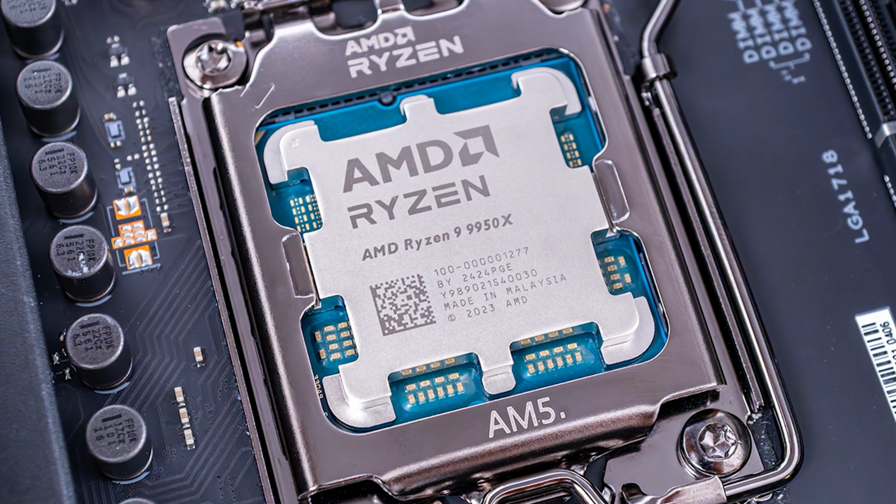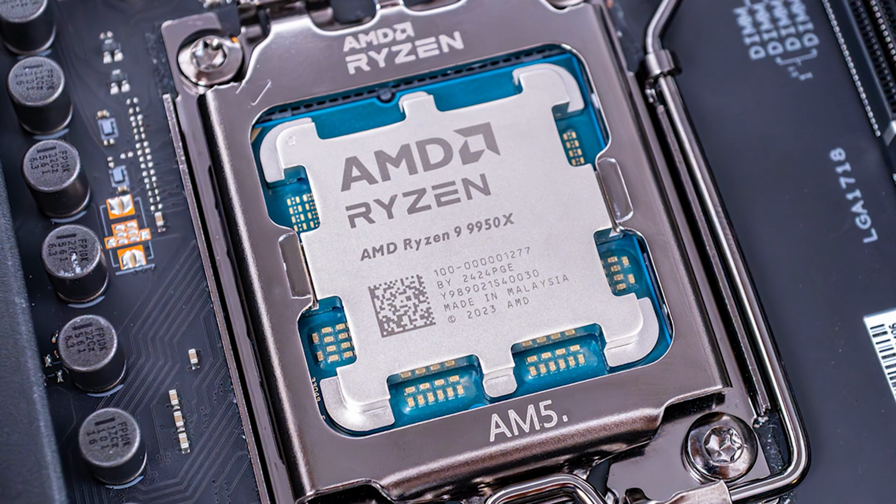For the Ryzen 9 9950X, I decided to stick with 6000 megatransfers per second RAM, primarily because this is the memory speed recommended by AMD and is therefore what most users purchase.